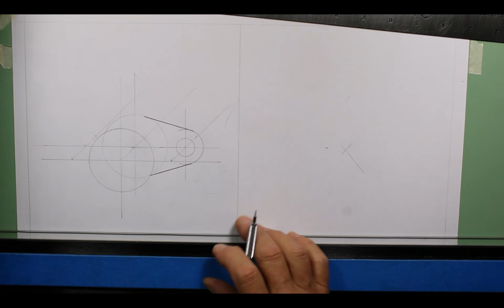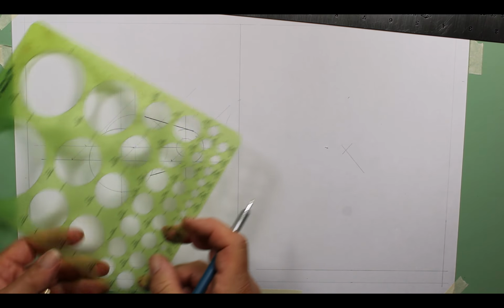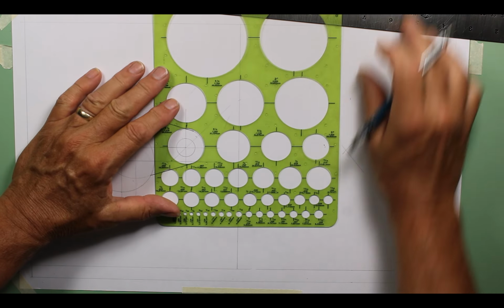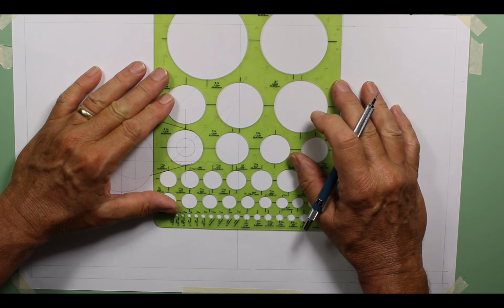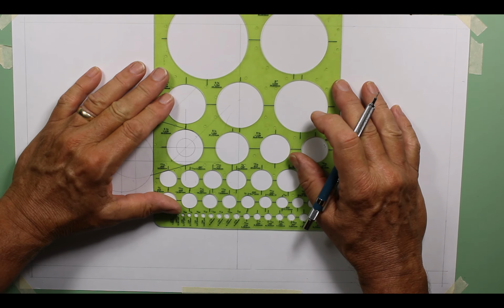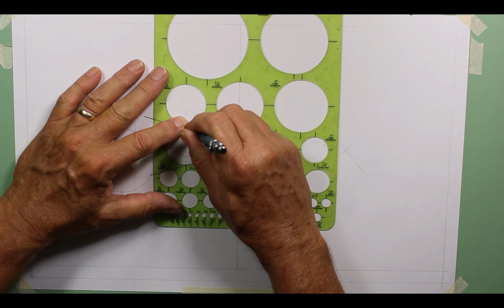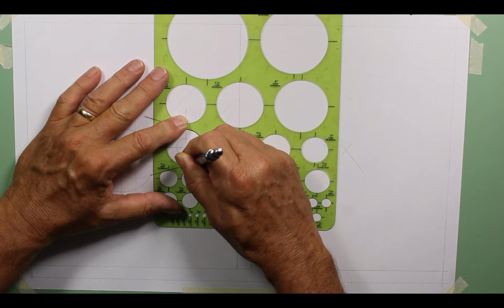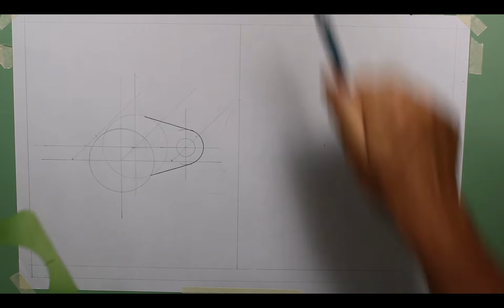And I can go ahead and kind of darken that one in. Where did I go? My 34. Darken it in just a little bit so you can see that.